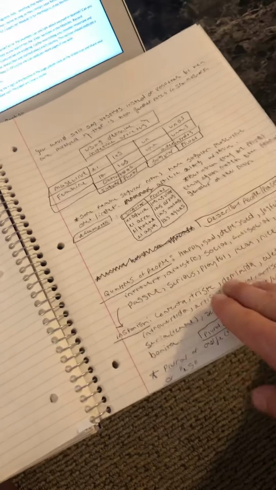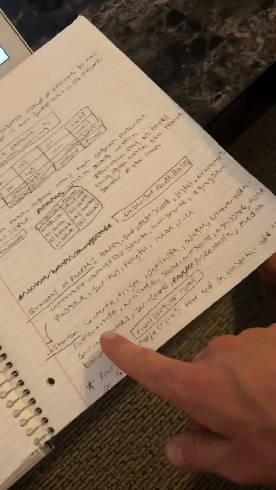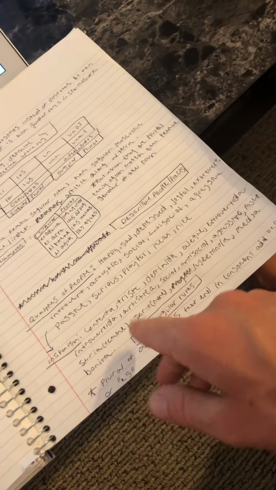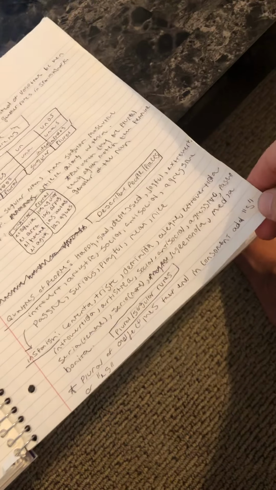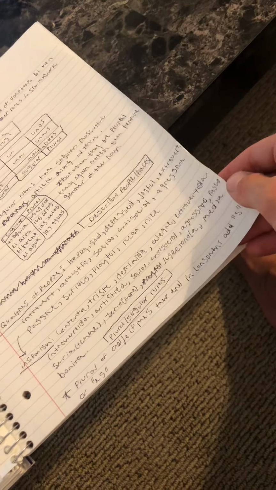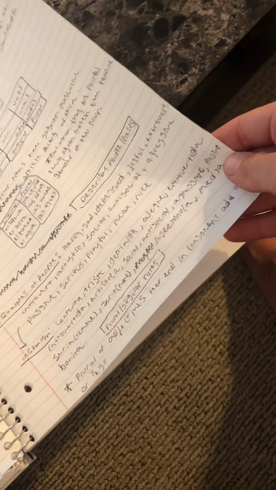Here's some qualities of people. I thought this was important. I wrote what they'd be called in Spanish or how they would be known. And here's some plural and singular nouns and rules that govern them, the ones that I had trouble with and wanted to remember. And then here's some other rules.